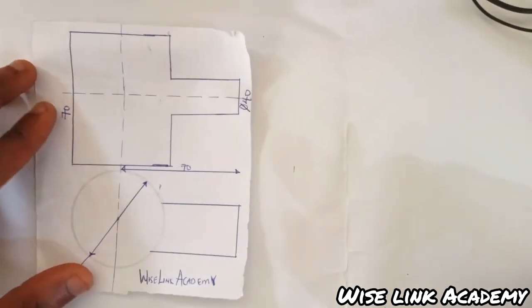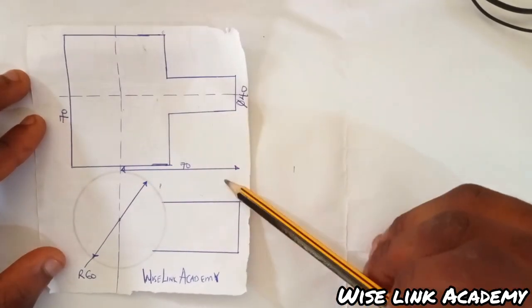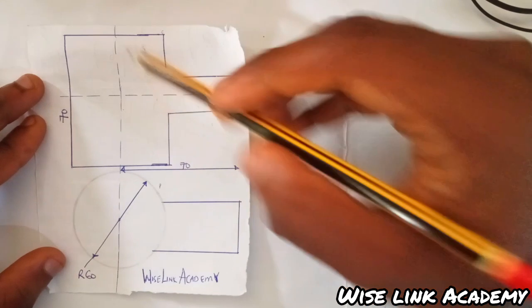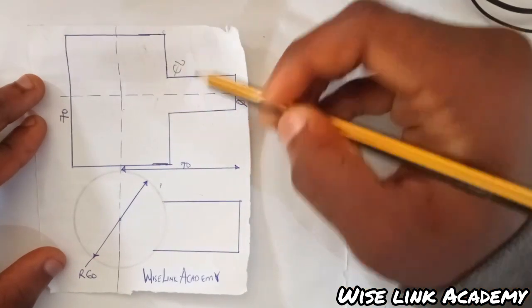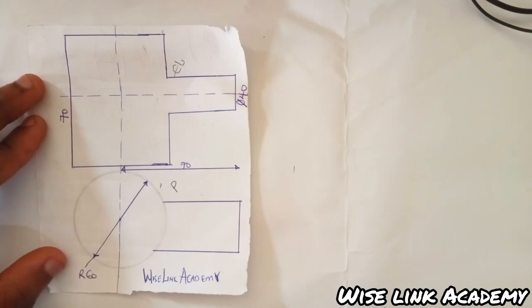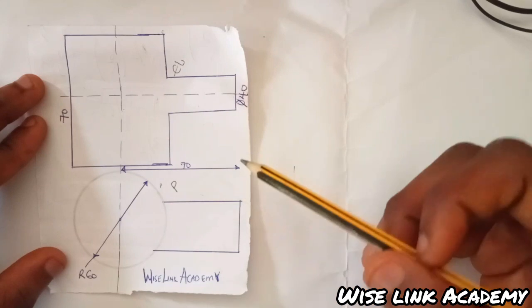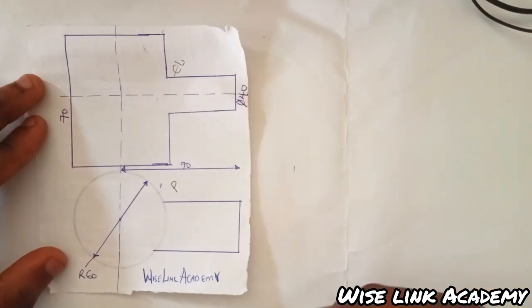Today, we want to draw what we call an interpenetrating arc in a pipe. This is the figure here. This is a pipe. This is the elevation of the pipe, and this is the plan of the pipe, as you can see. But this pipe and this pipe are the same pipe. Let me show you what I'm trying to say.